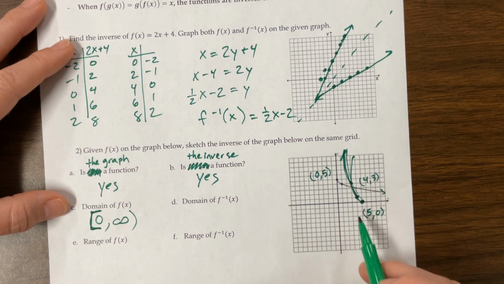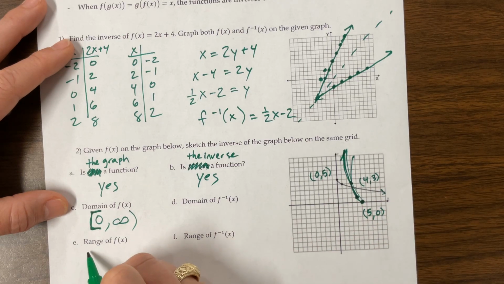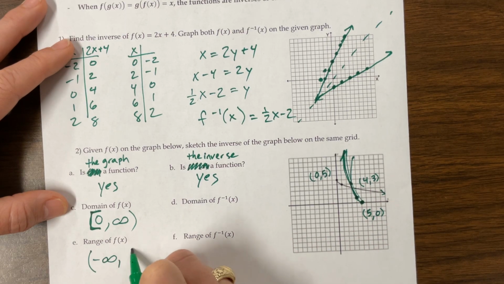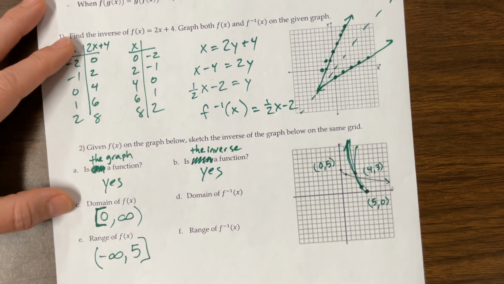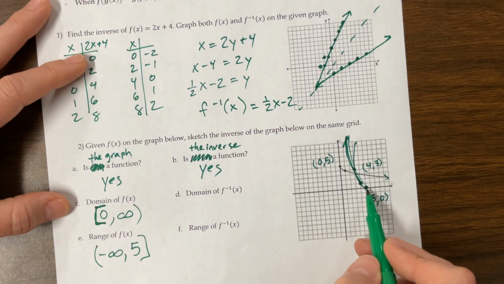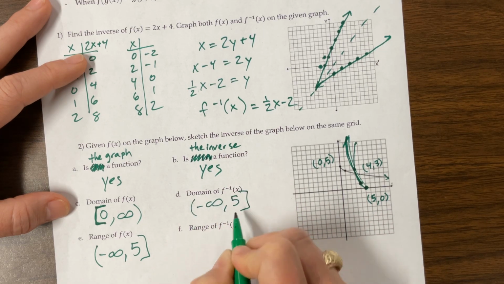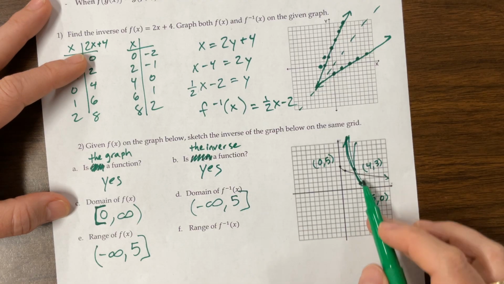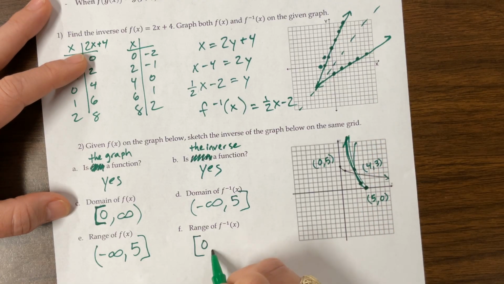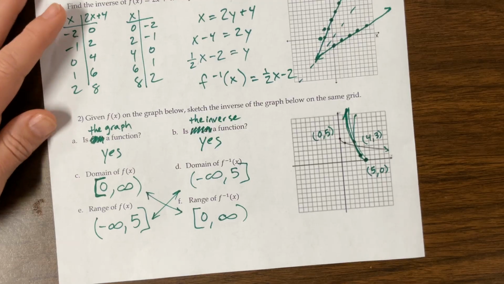What is the range? Well, we would go from negative infinity, work our way up to this maximum value of 5. So it's negative infinity to 5. Well, with this graph, what's our domain? Our domain was negative infinity to this x value of 5. And our range was 0 is the smallest value, and then we go up. Here's what we need to notice. These match, and these match. Okay, so far so good. Let's keep going.